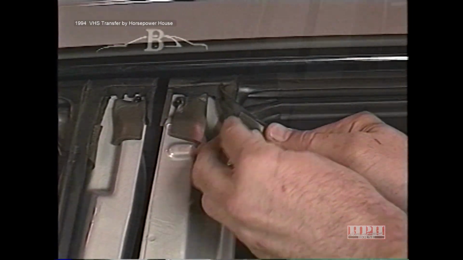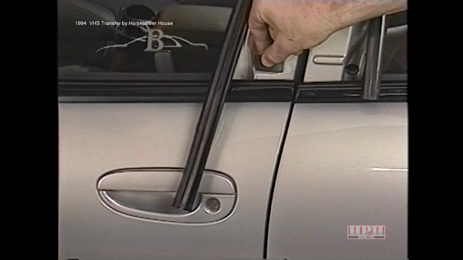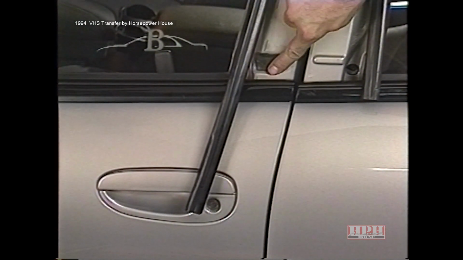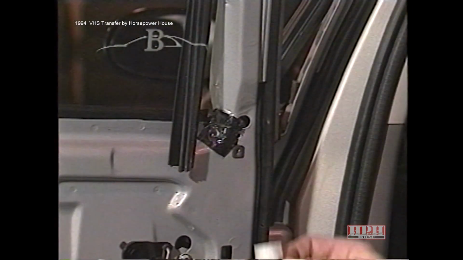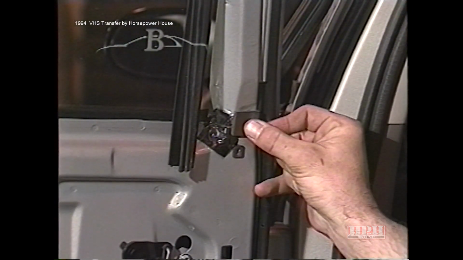Another source for traffic noise is the locating hole required for manufacturing. On the front door, there's one outer hole that will need to be covered with foam tape. On the rear doors, there's an outer locating hole and an inner locating hole, both of which need to be covered with foam tape.